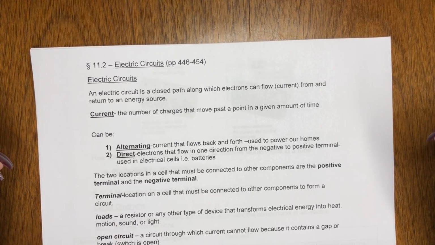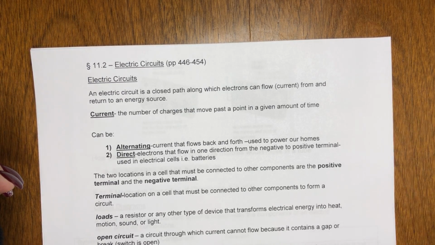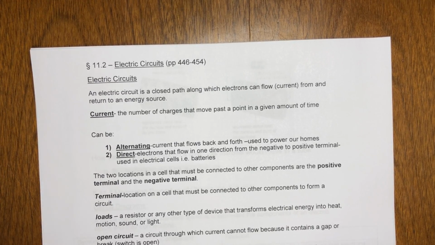So in this section, we are going to look at electric circuits. An electric circuit is a closed path along which electrons can flow, we call that current, from and return to an energy source. And current is the number of charges that move past a point in a given amount of time.